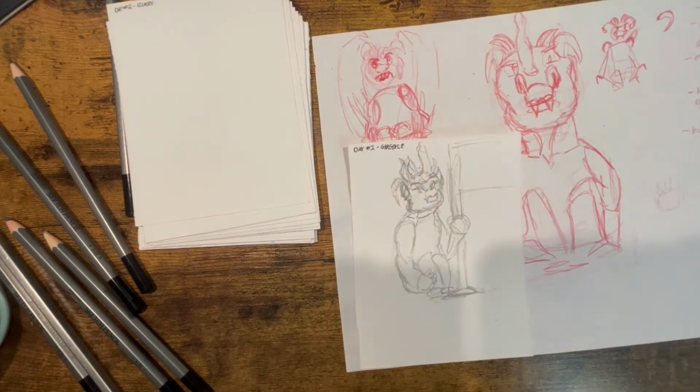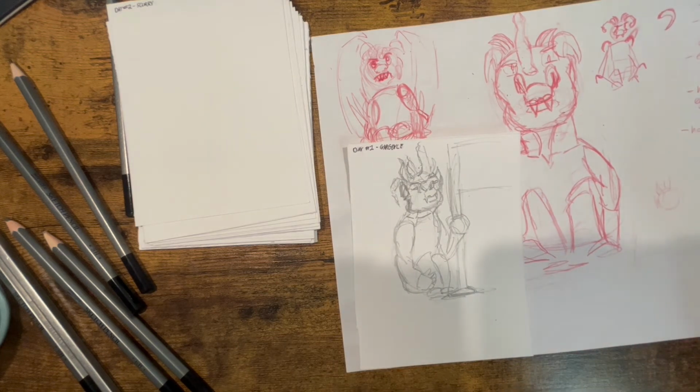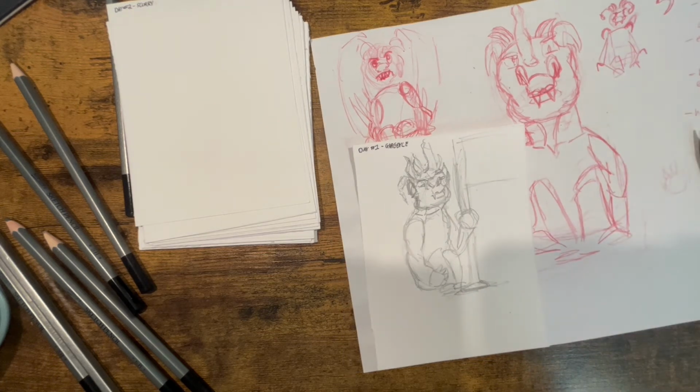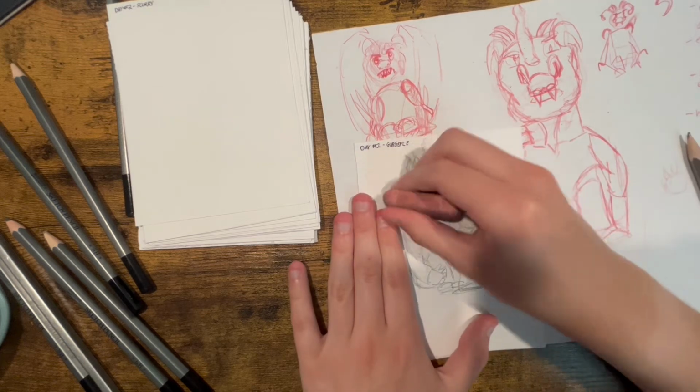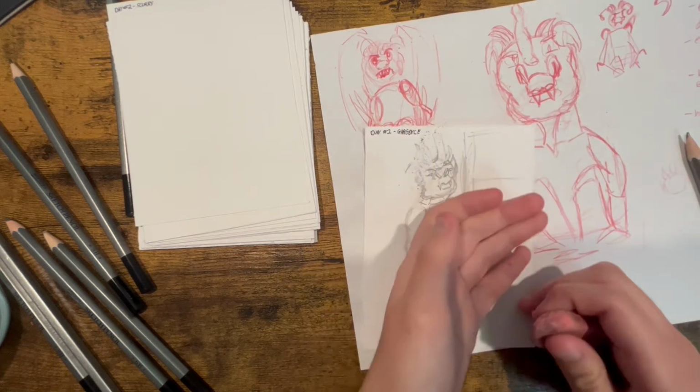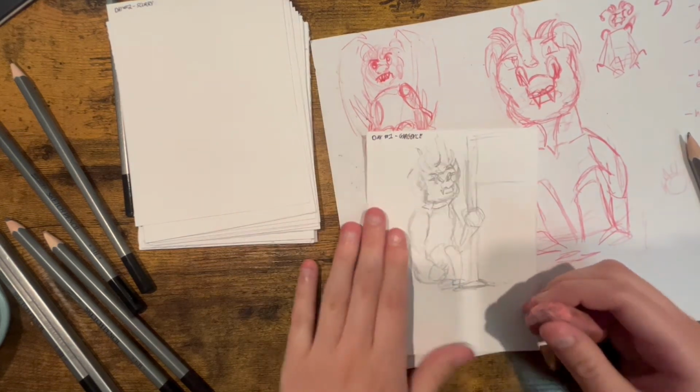There we go. It's weird, but I don't mind it. I don't mind it as a drawing, especially since I'm going into this having no clue what I'm doing. I'm gonna erase this. I kind of drew it up a little bit too high, but whatever.